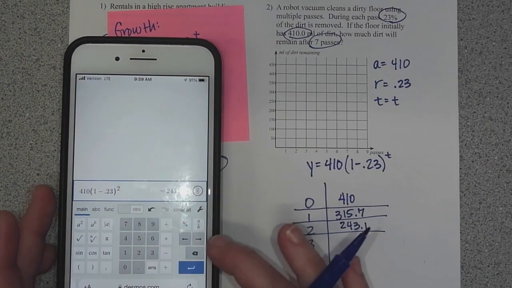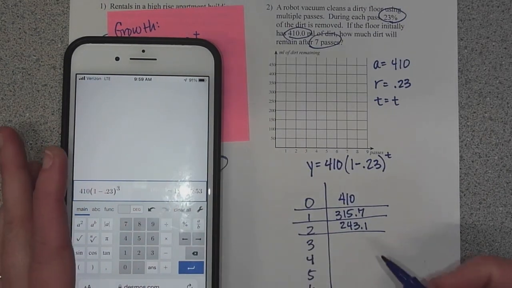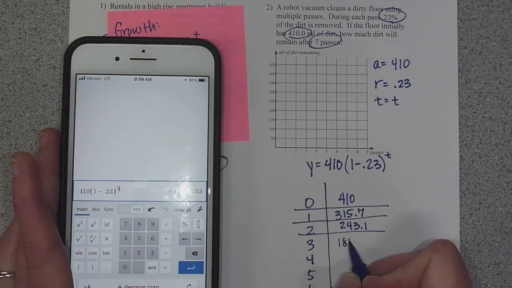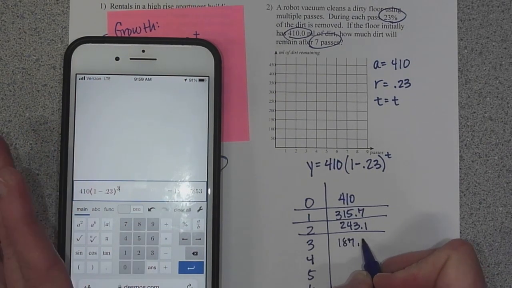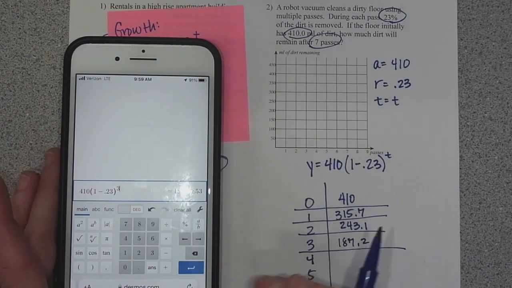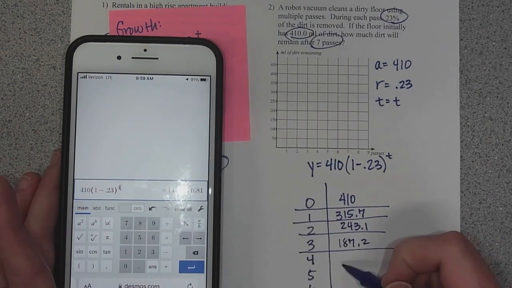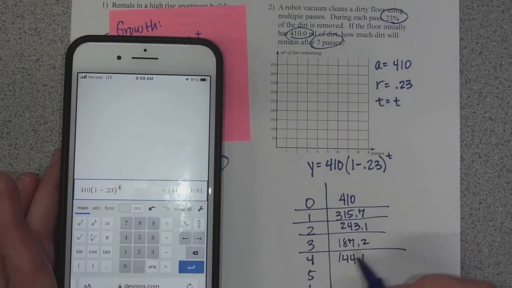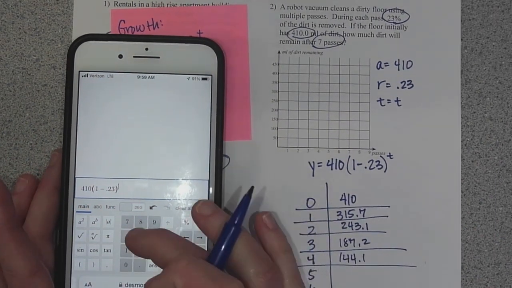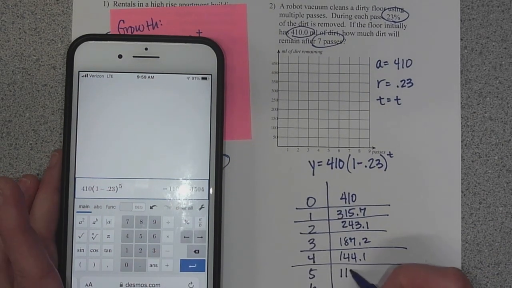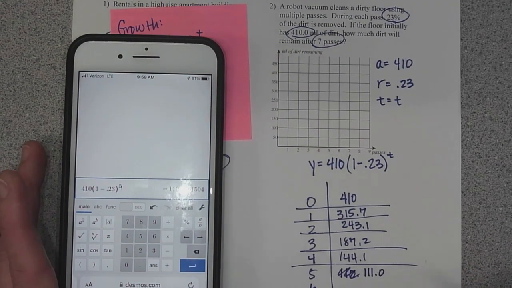Okay, and now I'm just going to go back and delete the 2 and put in a 3. And we've got 187 point, let's round that to 2. And let's put in a 4. 144.1. Let's put in a 5. 110.0. Well, that's going to bump up to 111.0.